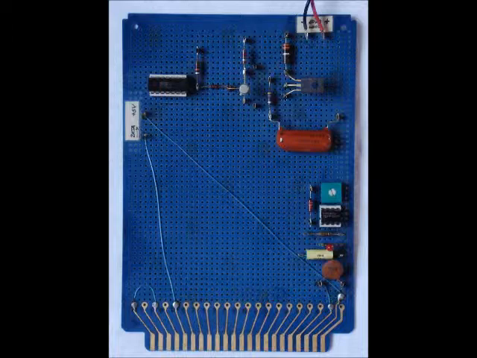This is the Teletype output interface card. It has two parts to it. The upper part of the board is the current loop driver. The large transistor on the right side is the high voltage switching transistor that opens or closes the current loop in response to the data stream.